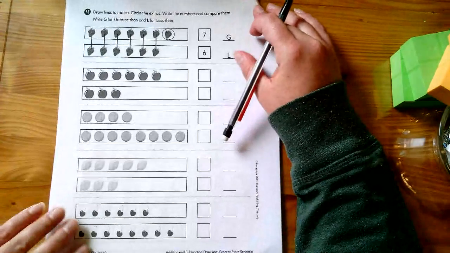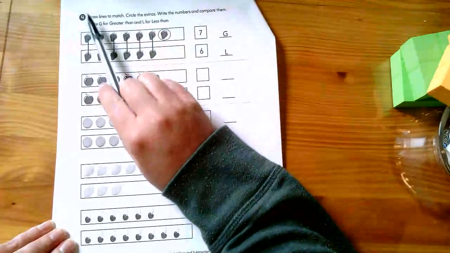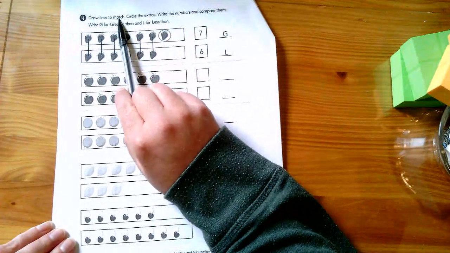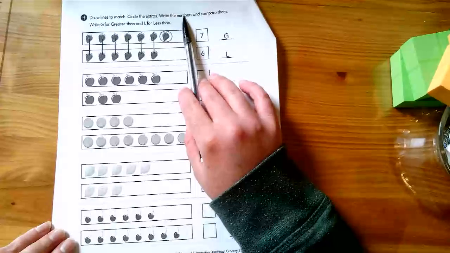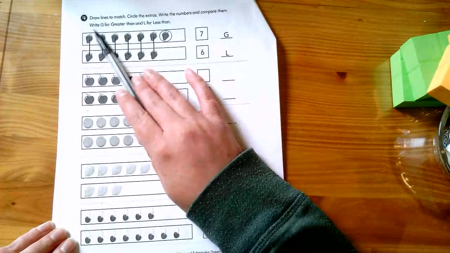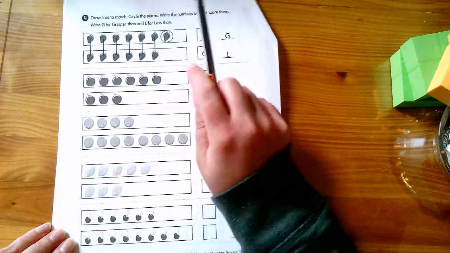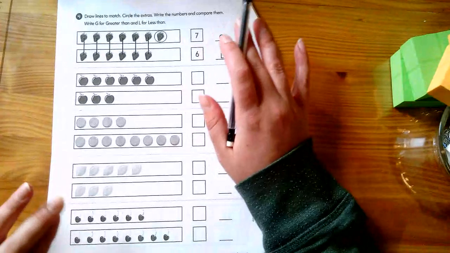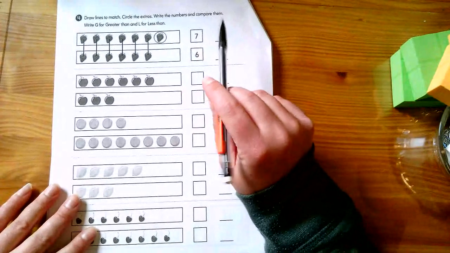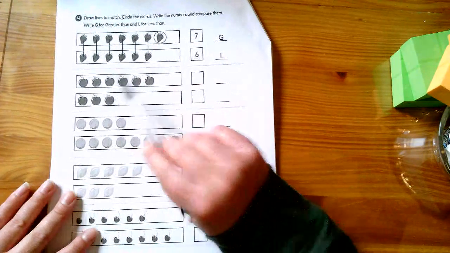On the back, we have some comparing to do. Part 4 says, draw lines to match. Circle the extras. Write the numbers and compare them. Write G for greater than and L for less than. So there's a lot to do on the back here, and I like to do it in a different order than the directions tell us. So the first one is already done. We're going to move on to the second one.